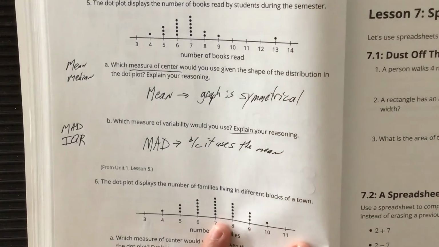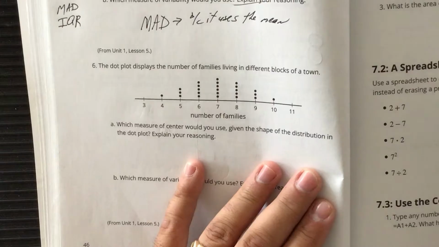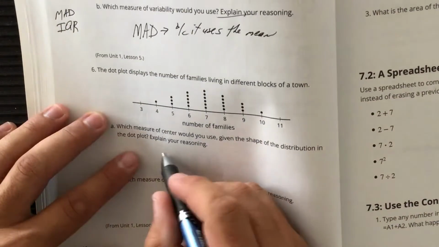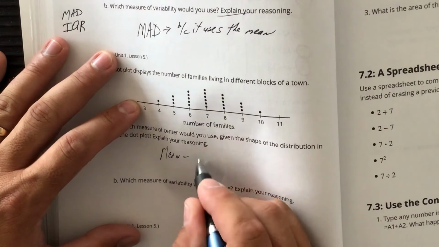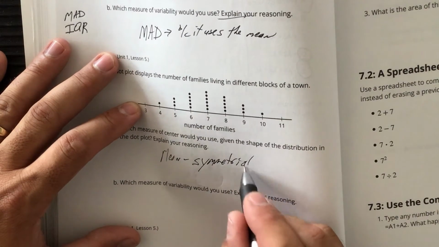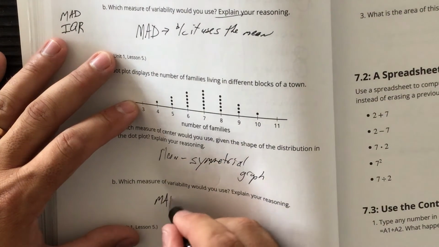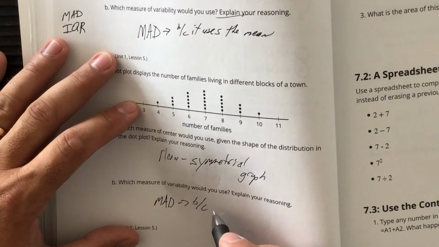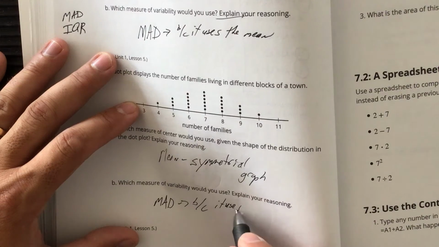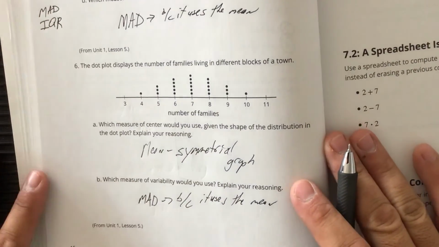Okay, question 6. This one's even more symmetrical, so I would even write the same answer. Symmetric graph. MAD, because it uses the mean. Again, personal preference.